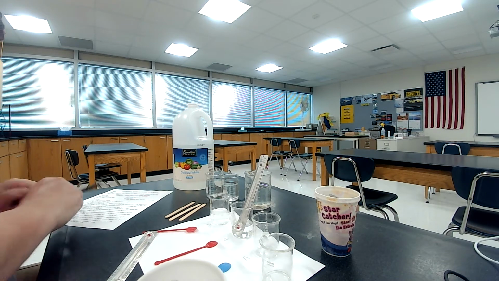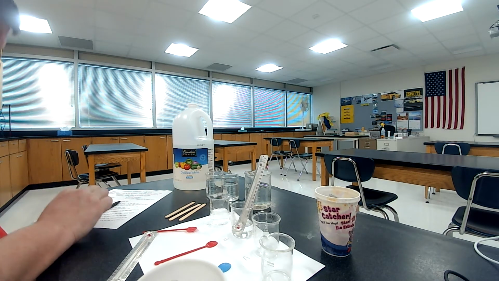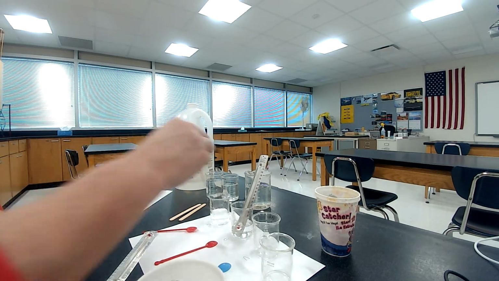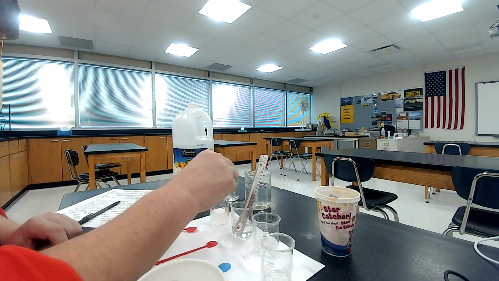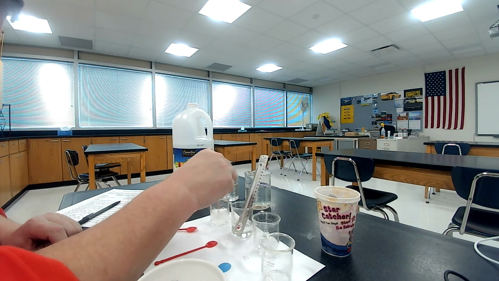And it says here, stir with a stirring rod. So I'm going to use my stirring rod. I'm going to stir it. Okay. It says observe it for about 1 minute. And then take a temperature and record it in the data table. So I'm going to hold it up here to the camera in just a second.